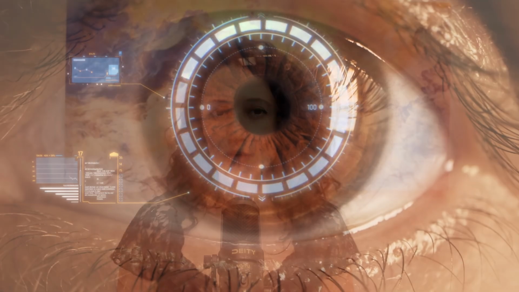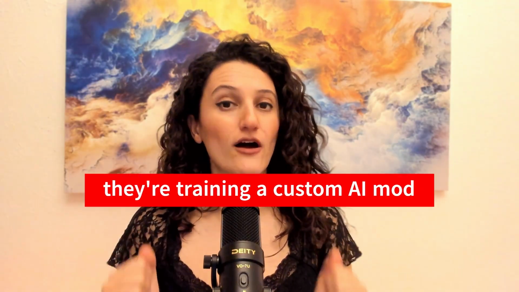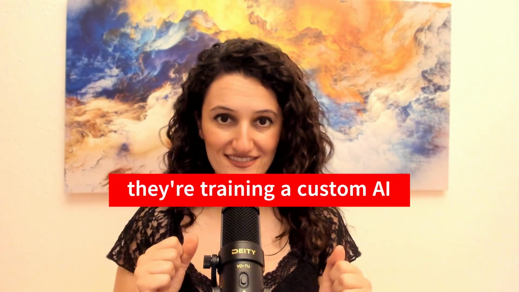Okay, so while we're waiting, let's talk about what's actually happening behind the scenes. This isn't just a filter or face swap. They're actually training a custom AI model on your face. Most of these services use some variety of diffusion models, fine-tuned with techniques like DreamBooth, to learn your specific facial features.